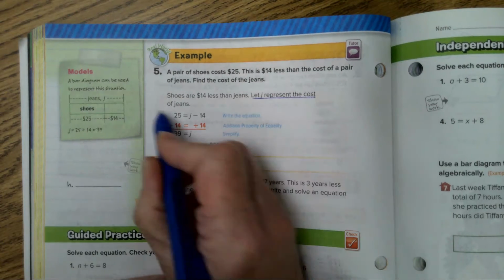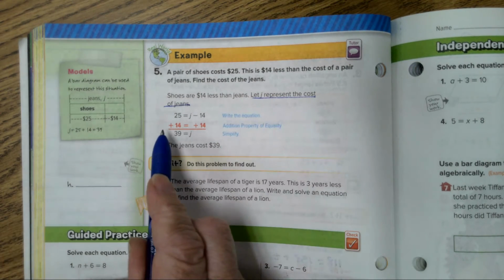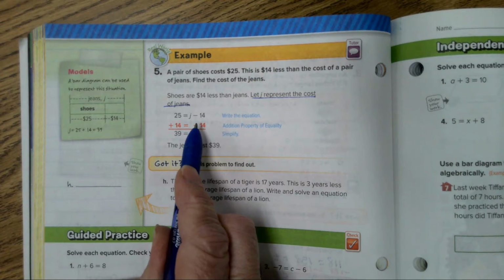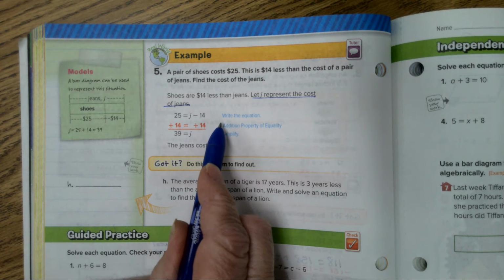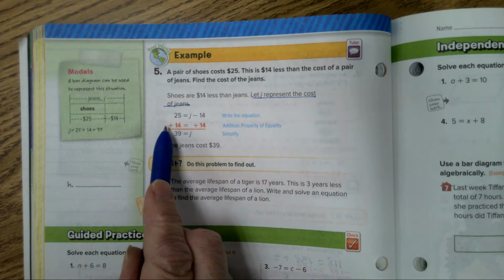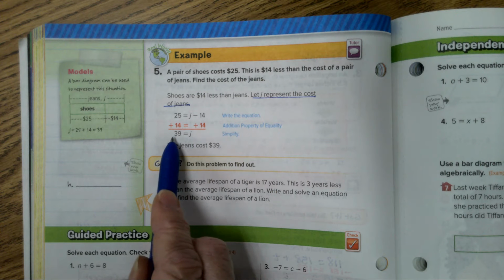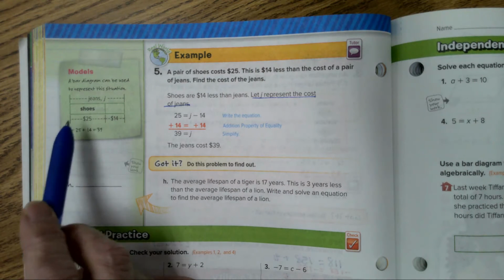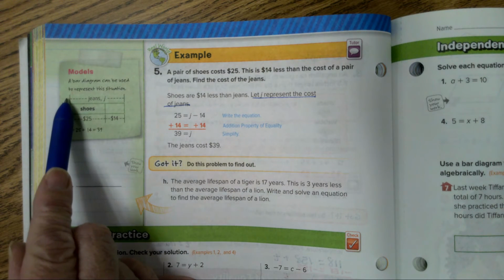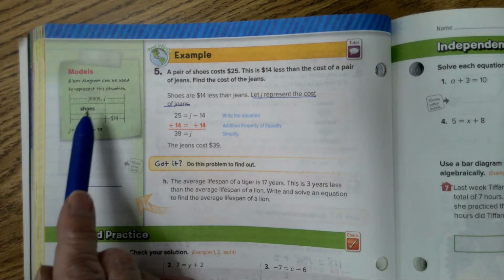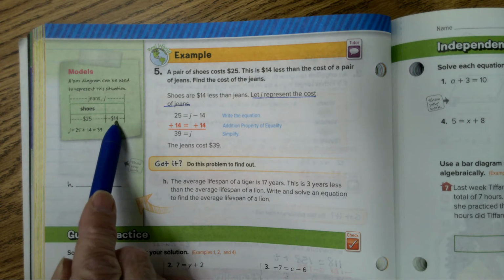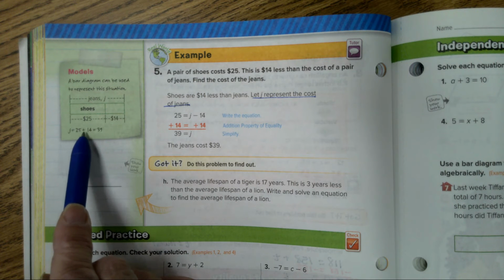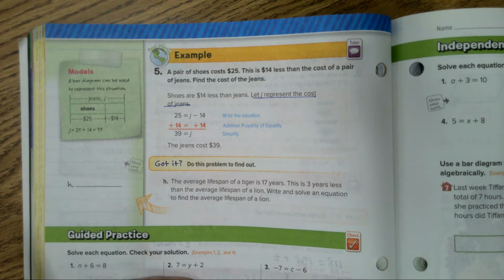J, cost of jeans. So 25 equals J minus 14. That's your equation. Solve the equation with the addition property of equality. 39 equals J. The cost of jeans is $39. If you were doing a model, jeans is the whole distance. Shoes is 25 plus the unknown 14. 25 plus 14 equals 39.